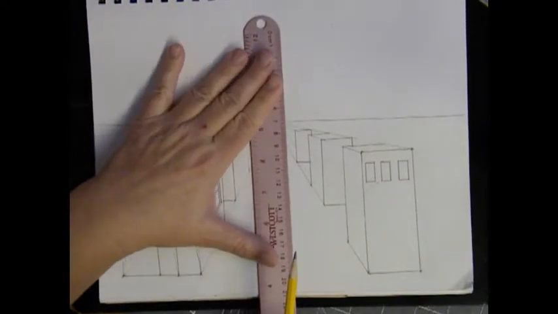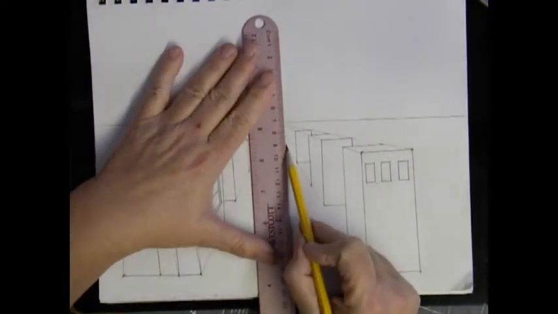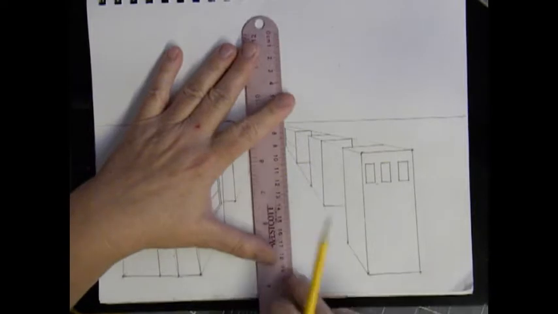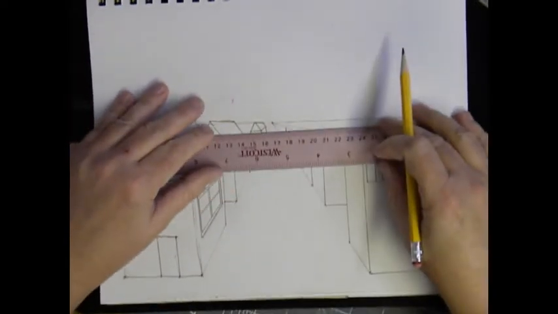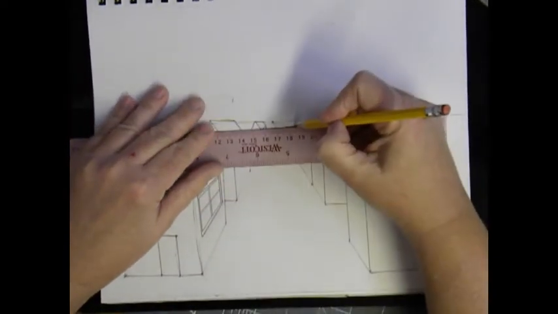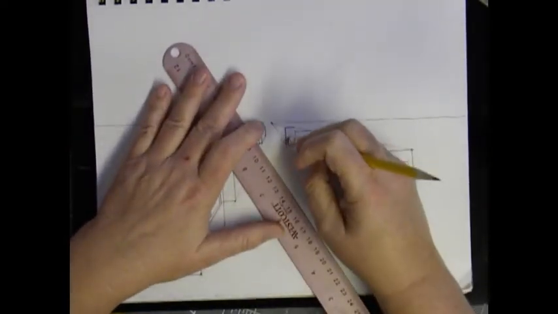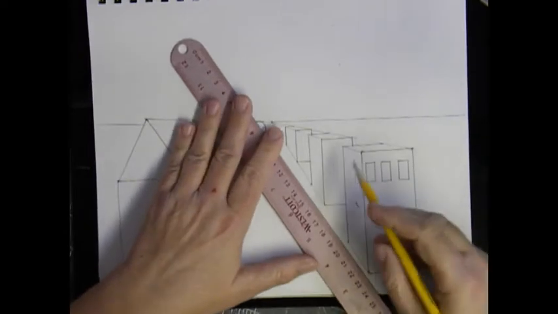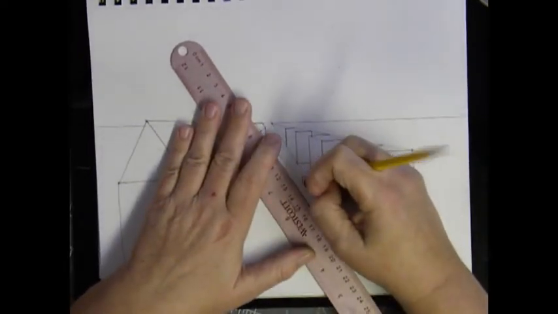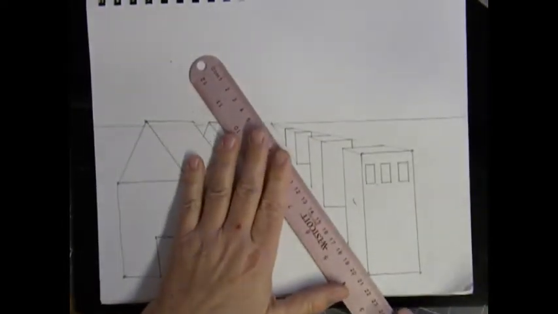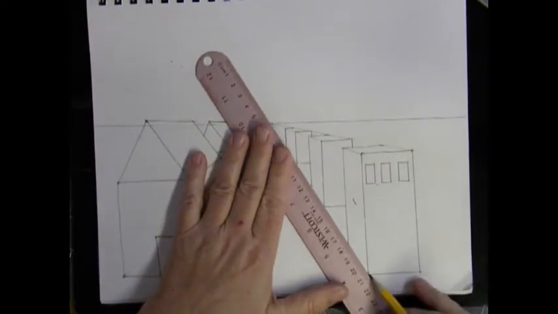Let's draw that building bigger. I think I want them to be this big, so I'm going to do them that big. Again, remember I match the angle. Go across like that. Alright, and I can erase this projection line. So now I have three buildings. Let's make this darker so you can see it.